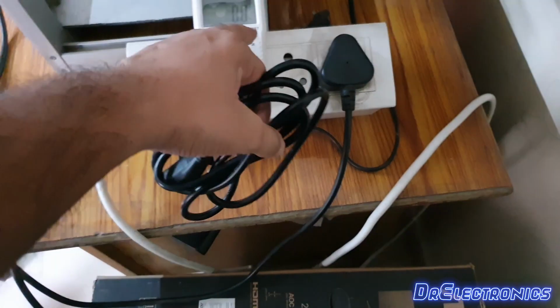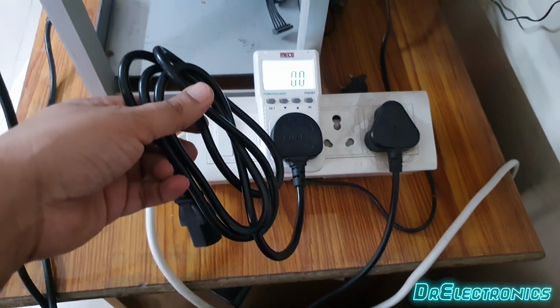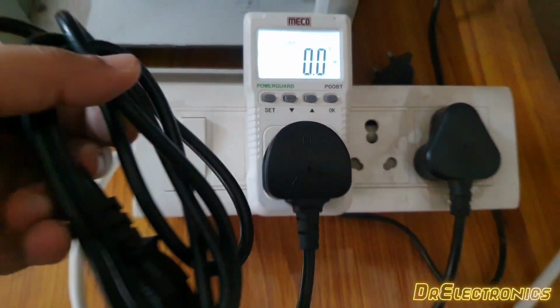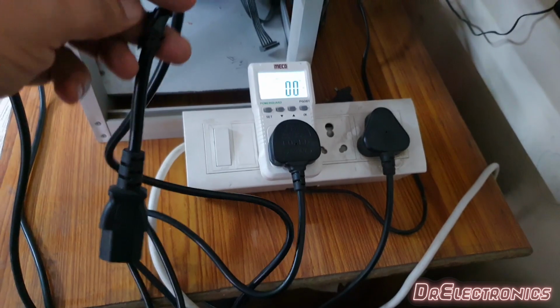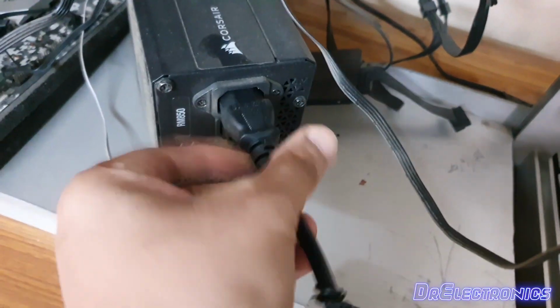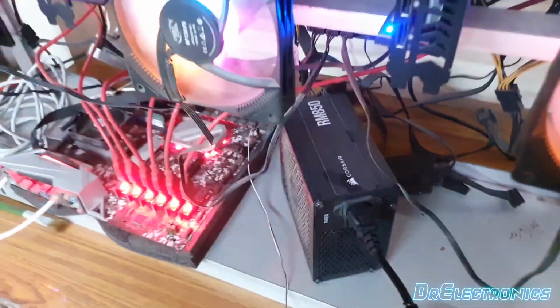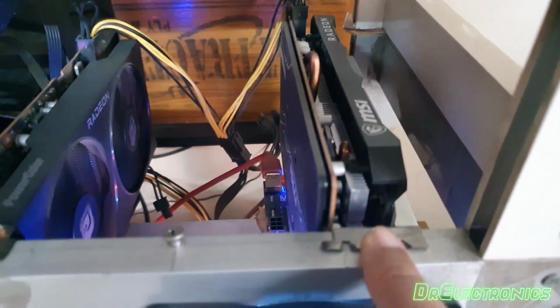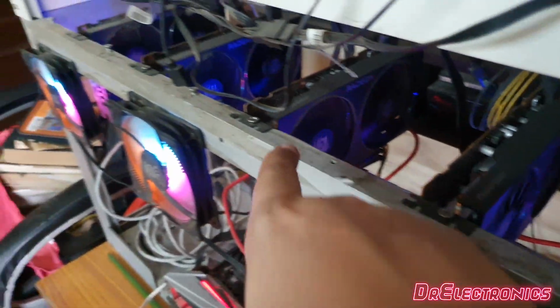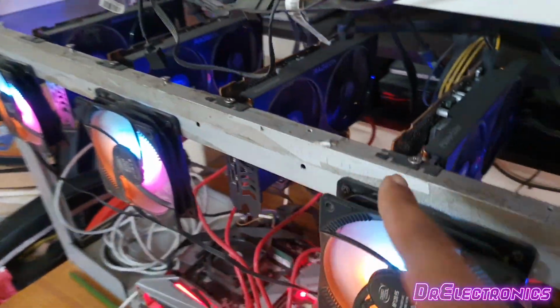So we'll begin by taking the reading at the wall when the cord is not plugged into the power supply. We see there is 0 wattage being taken. So now we'll plug the cable into the power supply. And as soon as we plug the cable into the power supply, we see that the rig turns on by itself as it has been set to do so. Now you'll notice that the first card is the MSI RX 6600 XT and the rest of the cards are PowerColor 5 RX 6600 XTs.